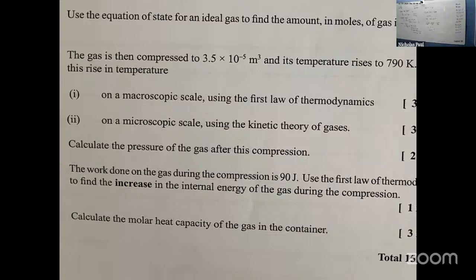So write this here. First one, I give you the macro. In macroscopic scale explanation: since the gas is compressed, then work is done on the gas.